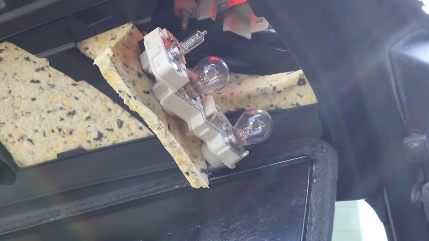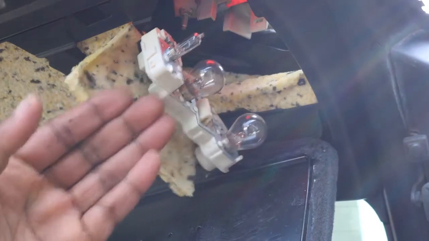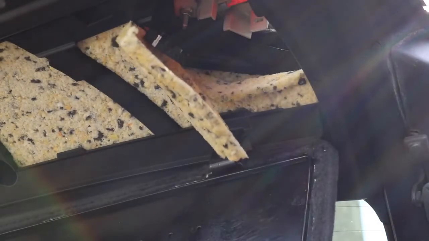An exact mirror on the other side. You just need to disconnect the electrical connector, and you have access to the inner right taillight assembly, and you can change the bulbs.